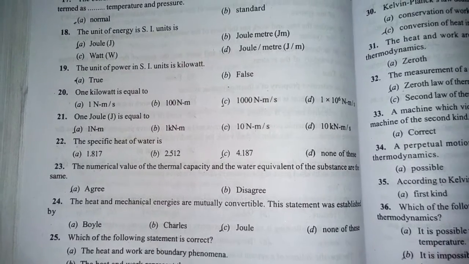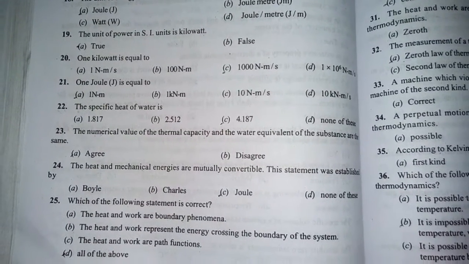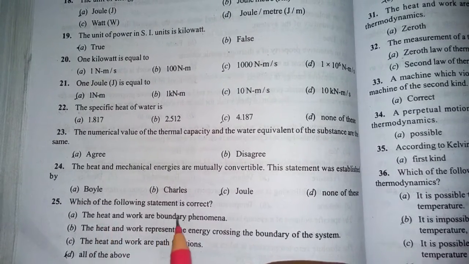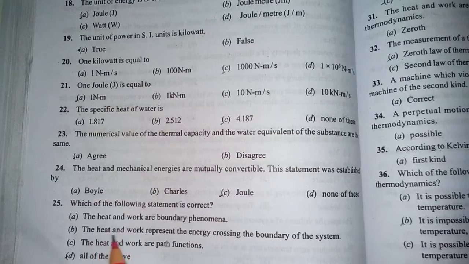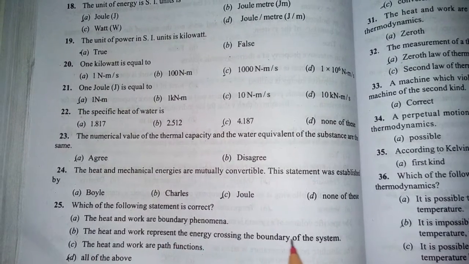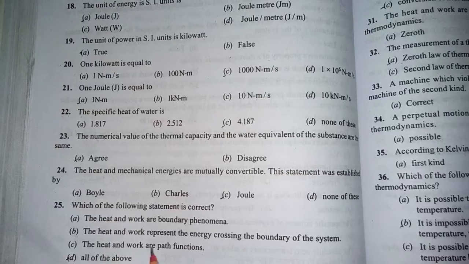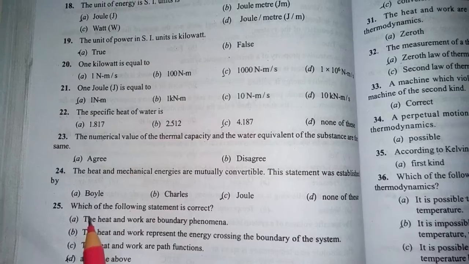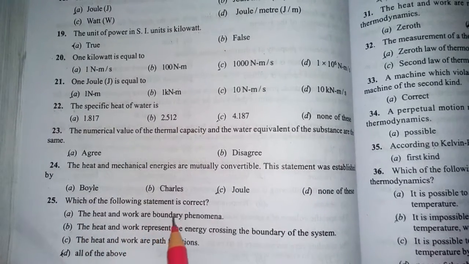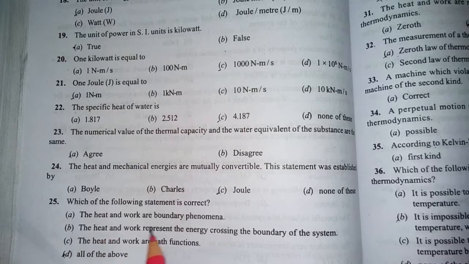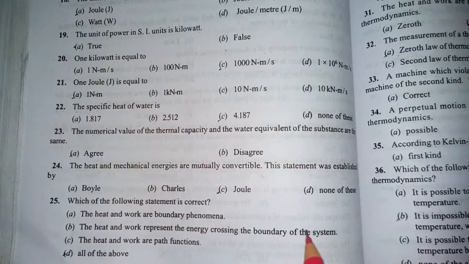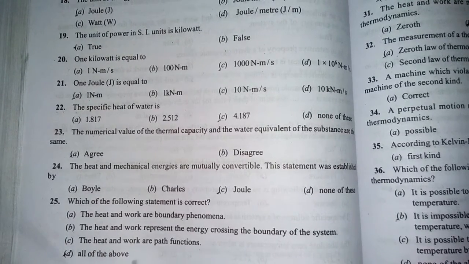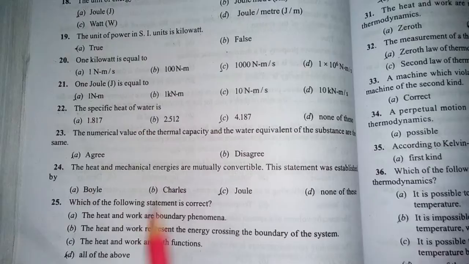Next is 25. Which of the following statements is correct? The heat and work are boundary phenomena. The heat and work represent the energy crossing the boundary of the system, and the heat and work are path functions, and all of the above. See, the heat and work are boundary phenomena, it is correct. The heat and work represent the energy crossing the boundary of the system, it's also correct. The heat and work are path functions, it's also correct. So answer will be all of the above.